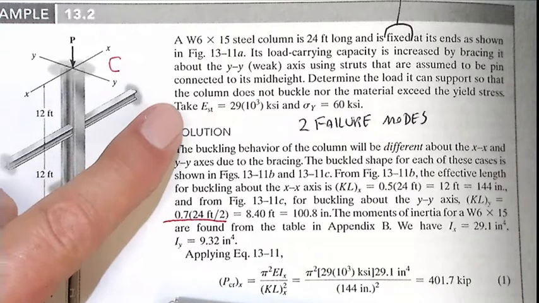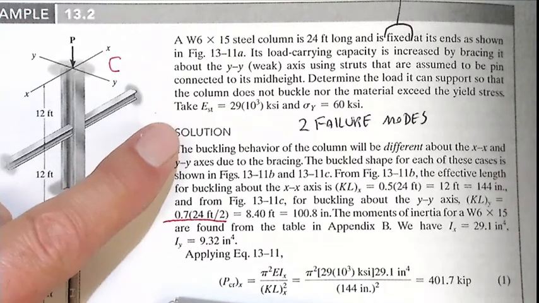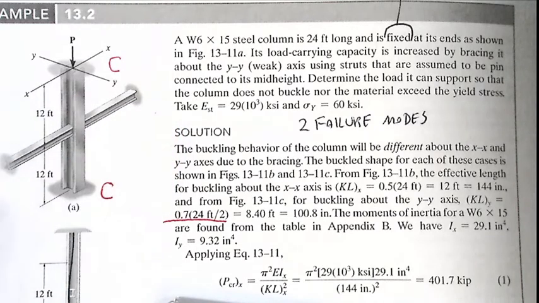Why would we do bracing? Because if we do not need this additional support, as it were, then the column will buckle in the weaker direction.